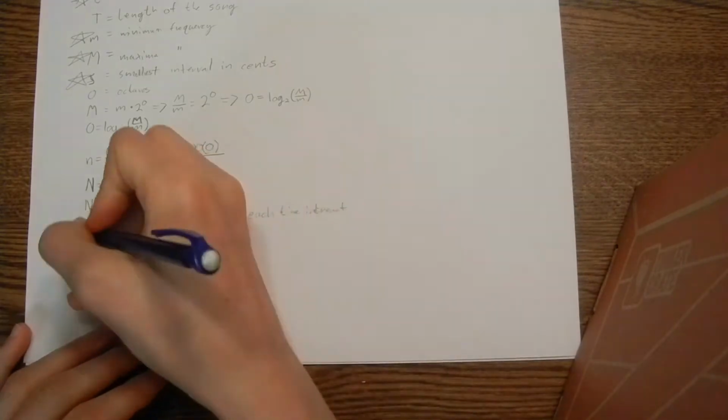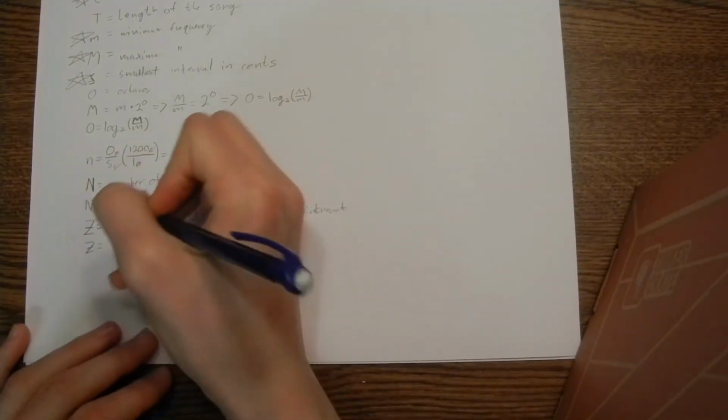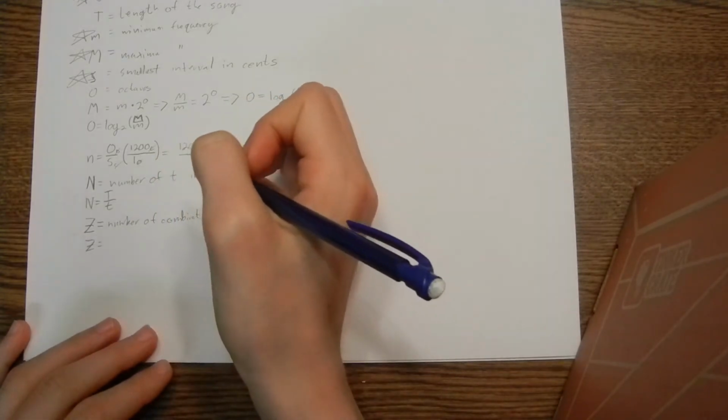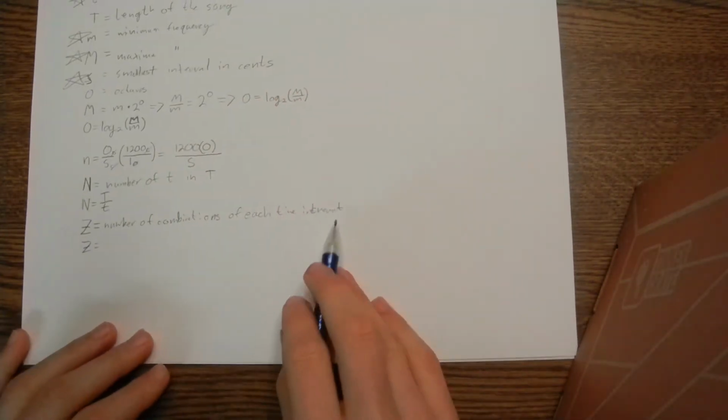That's not a great sentence, but oh well. And so z is equal to the number of combinations in each time increment.